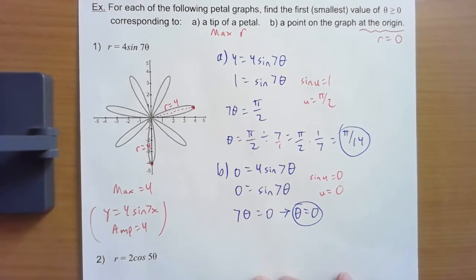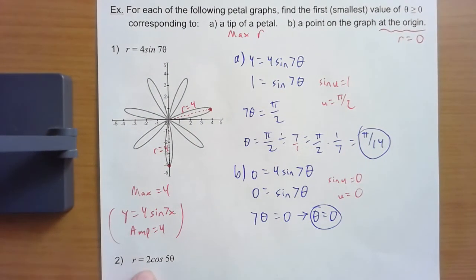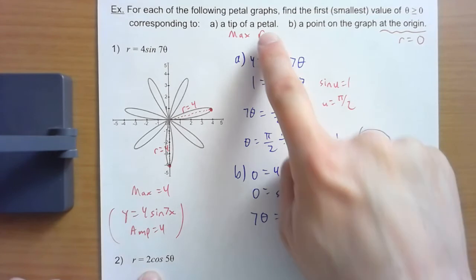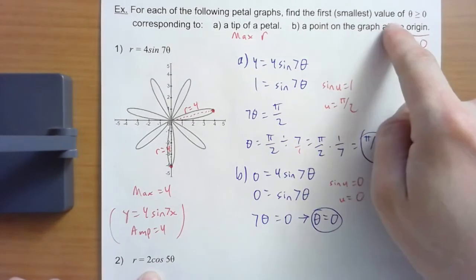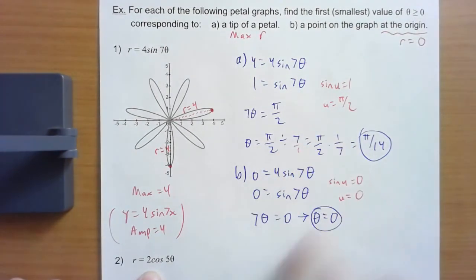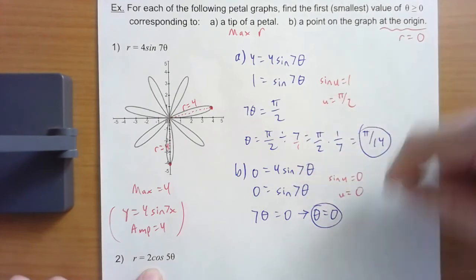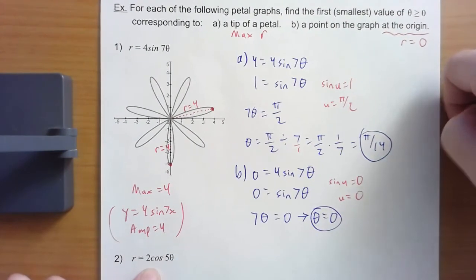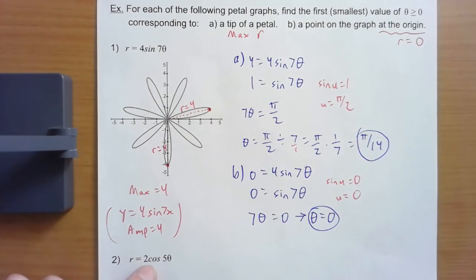All right, so I'm going to have you try this second one here. I didn't give you the graph, but you shouldn't really need the graph. For r equals 2 cosine 5 theta, find me a theta that represents the tip of the petal and a theta that's the point on the graph at the origin. And again, we're just finding the first angle. There's lots more angles, right? We could have added 2 pi or thought about lots of different angles that would have satisfied these. Just give us the smallest one.